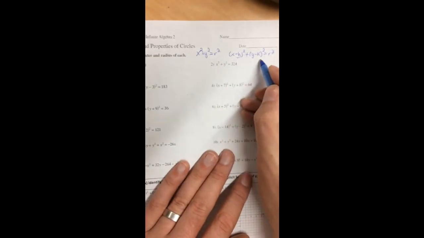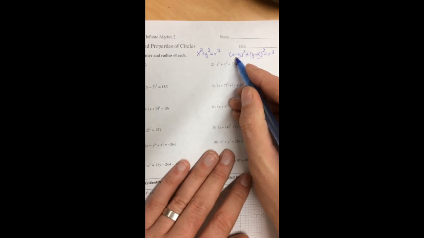Notice that both the h and the k are backwards from what you would expect them to be because they're both inside the parentheses being squared. And so we're supposed to find the center and the radius of each. The center will be how much it got shifted by from 0, 0. This is centered at 0, 0. And the radius will be the square root of whatever constant it's equal to.